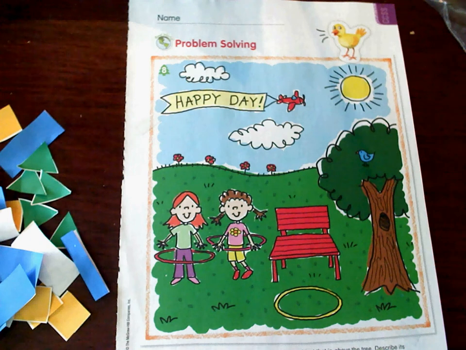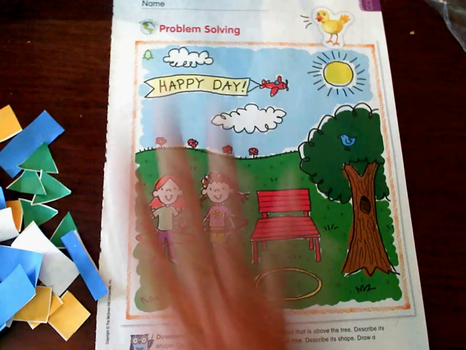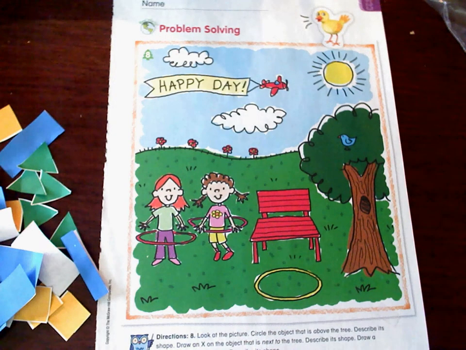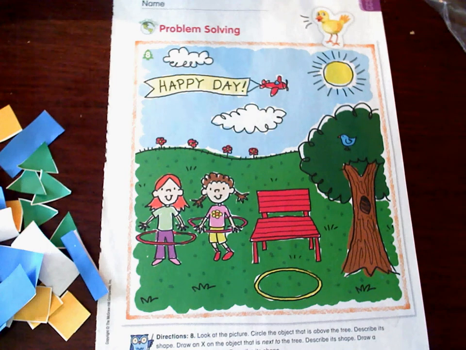Okay, boys and girls, last page to this chapter. We made it through chapter 11 on two-dimensional shapes. You should be looking at this page. It looks like a picture of some kids in a park. It is page 681. Now listen to the directions. I want you to look at this picture and circle the object that is above the tree. It's over the tree. Describe its shape.